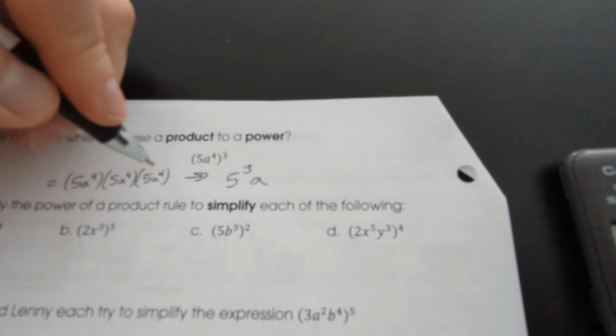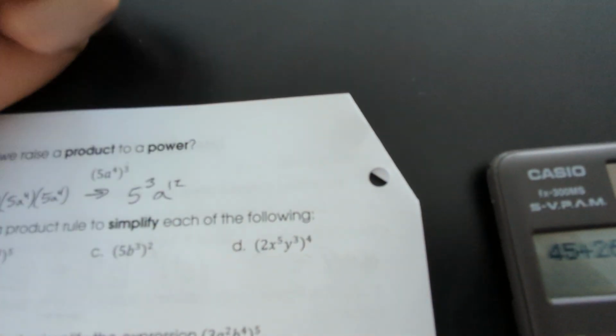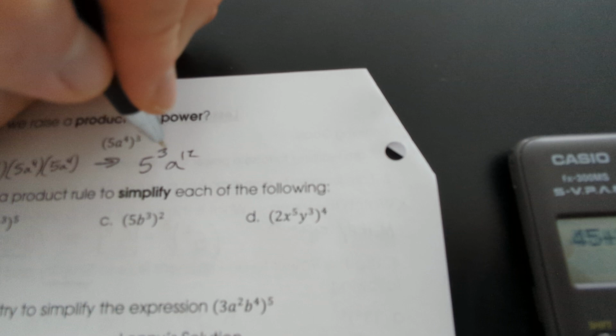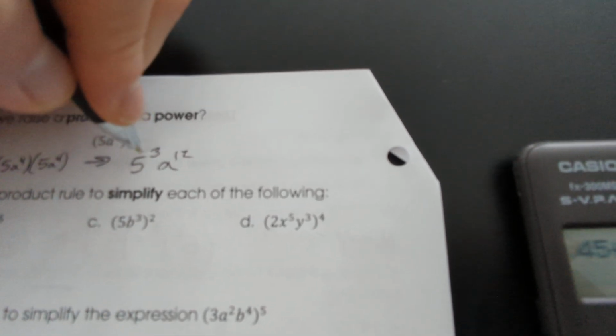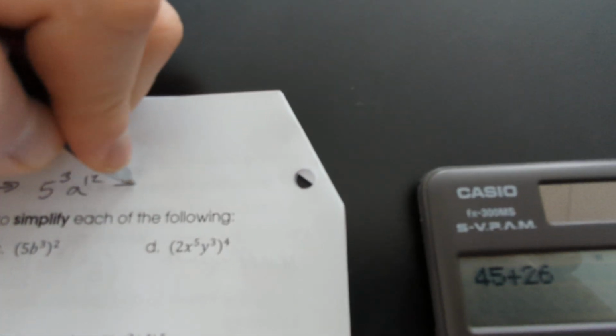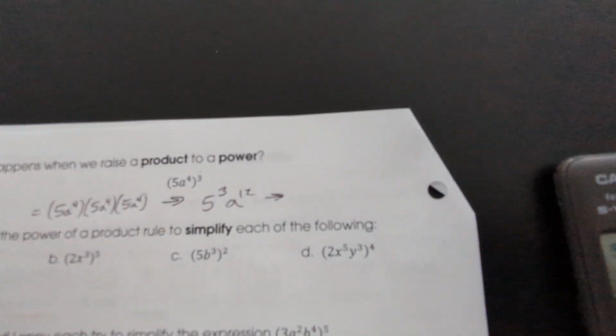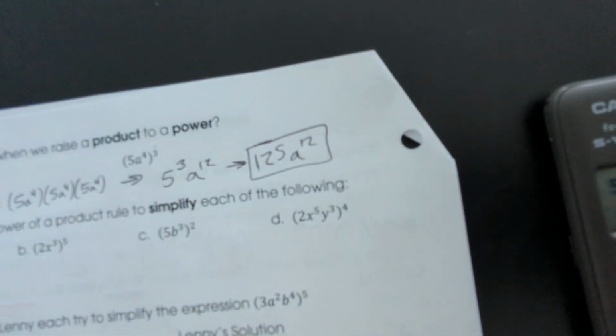So 4 plus 4 plus 4 is 12. Okay. So then we can actually evaluate this 5 to the power of 3. 5 exponent 3 is 125. So we have 125 times a to the 12. That would be our answer.